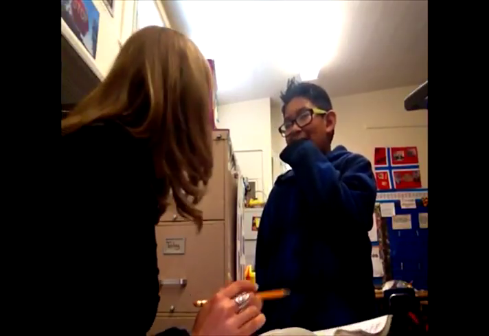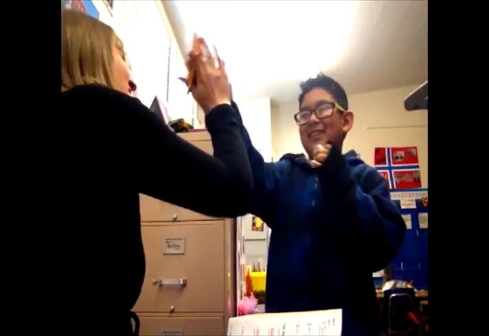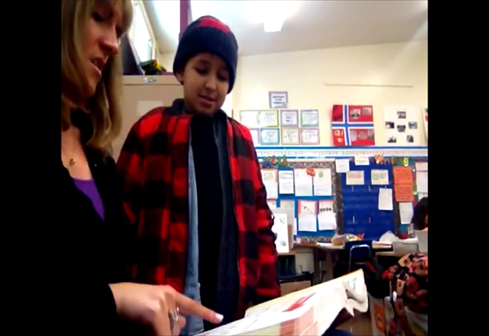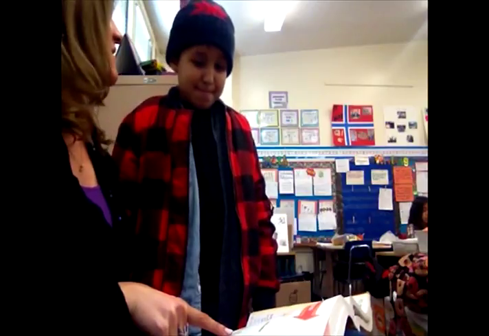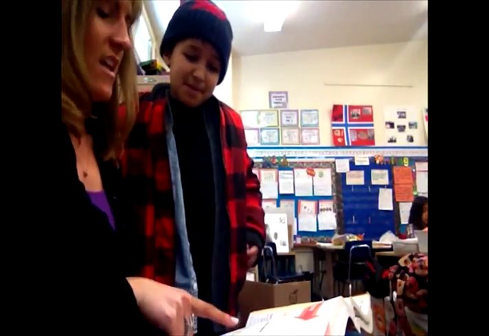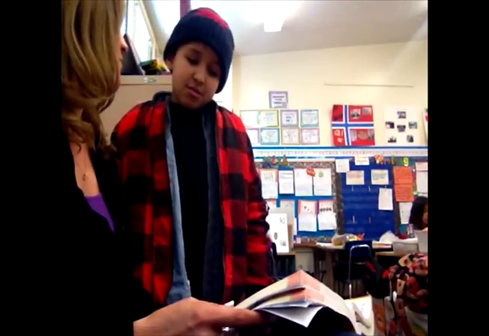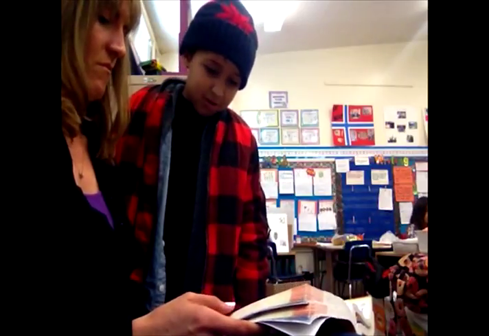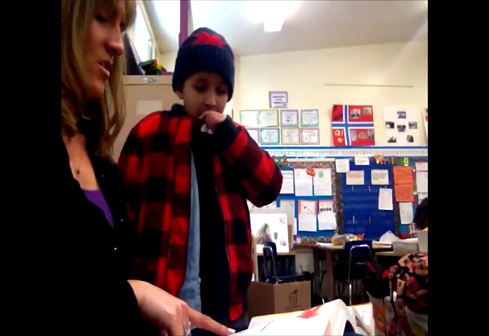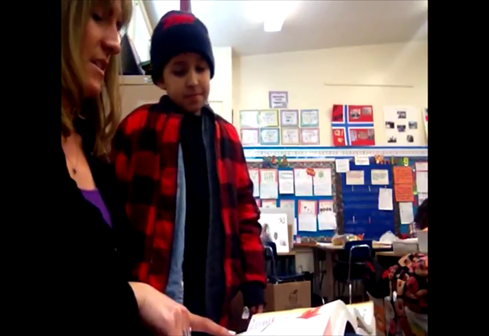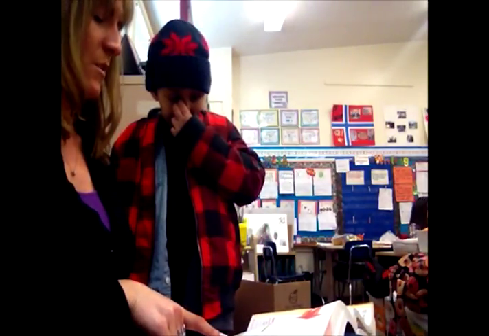Family? Yes! Good job. Nice. So you work this with a partner. You have 2 groups of eggs, right? These are eggs. And you have how many in each group? 5. Let's count. 1, 2, 3, 4, 5. So the number sentence says 10 divided by 5 equals 2.